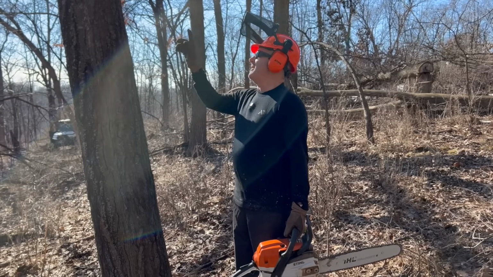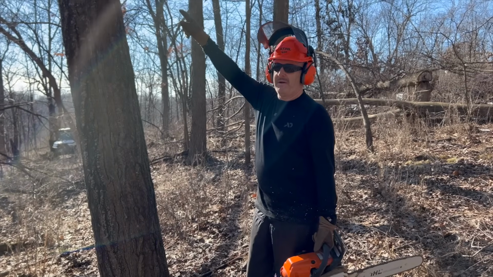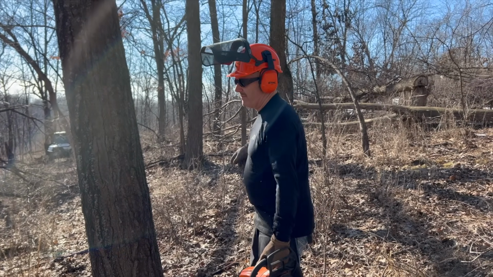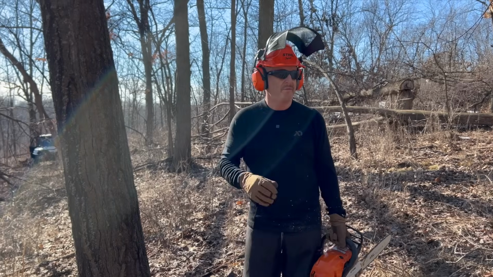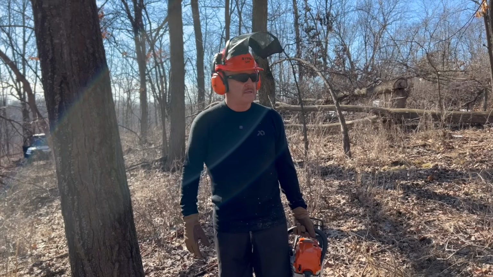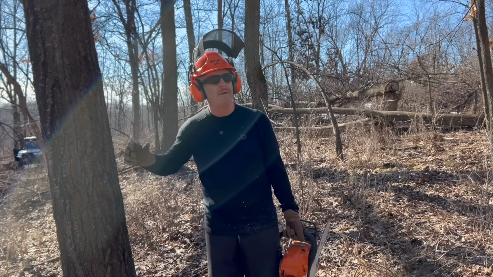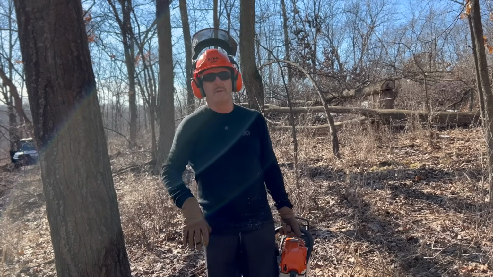But bottom line is we're getting a lot of sun already in midday right over here, and then we're going to get afternoon sun over here. So this is working out really perfect in an otherwise very open section of the woods. So you get this down and keep working back to the other aspen right here.